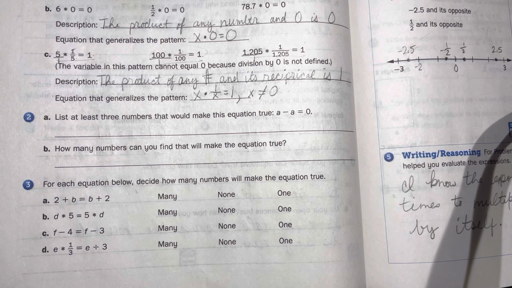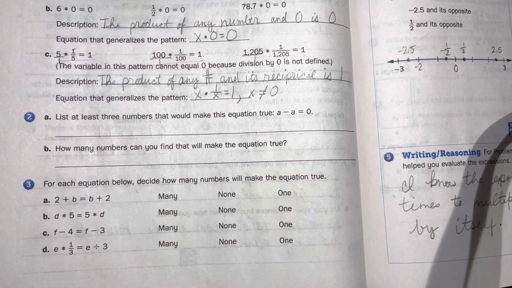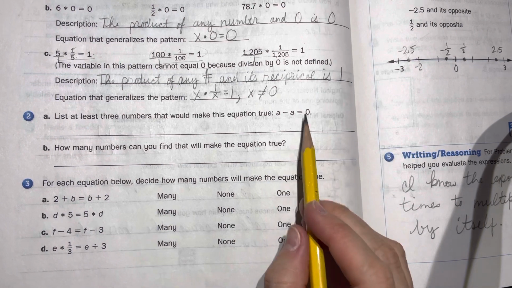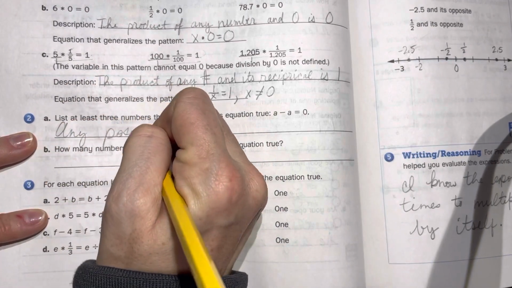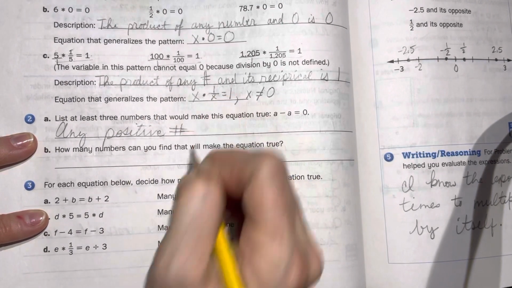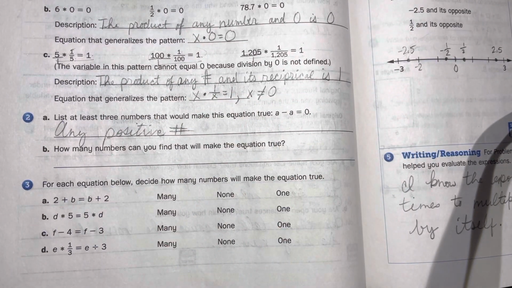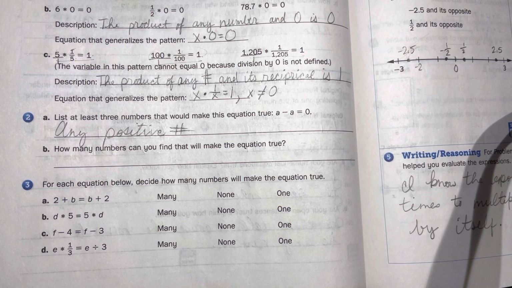Does it have to be any specific number? No. Could be any number, right? Pretty much any, as long as it's a positive number, right? We don't know how to do like -3 minus -3, so we don't know if that would equal 0. So I'm just going to put any positive number. Could be 1/2 minus 1/2 would give you 0. It could be 151 minus 151 gives you 0. So any positive number that you can plug in there is going to give you 0. Because you have 2 A's, so you know that they both have to be the same number.